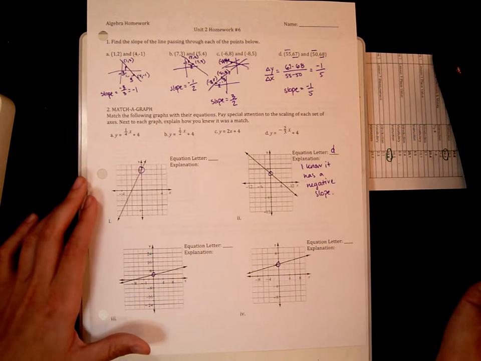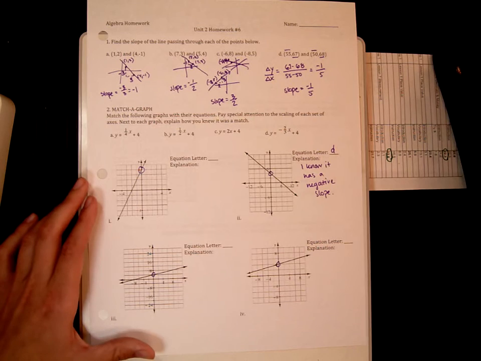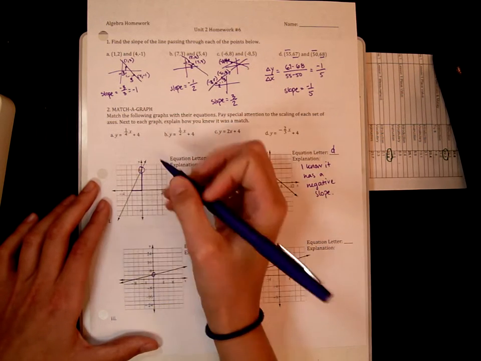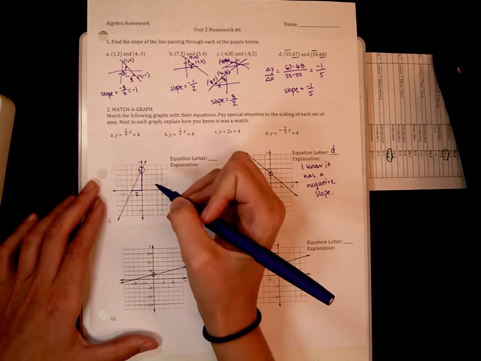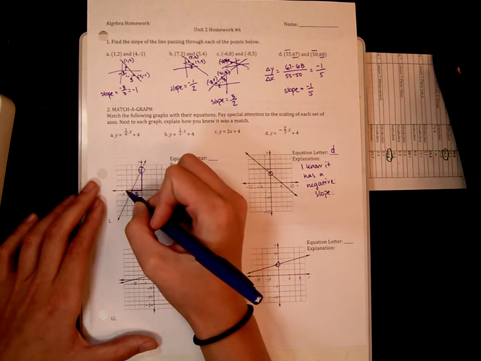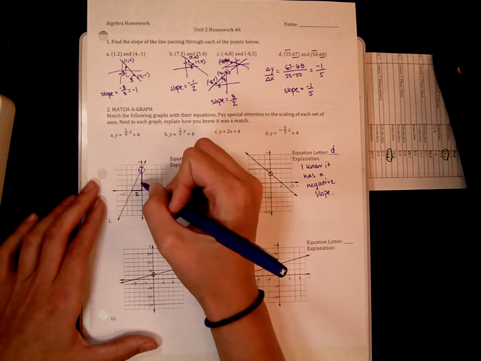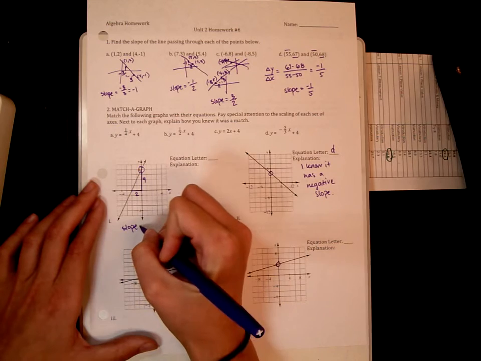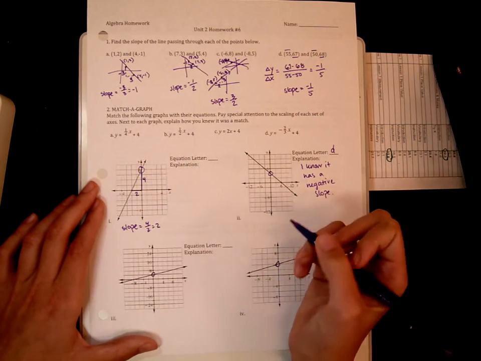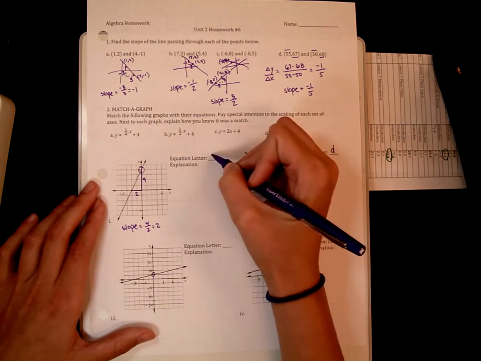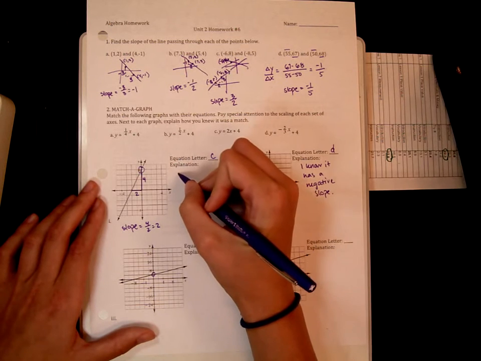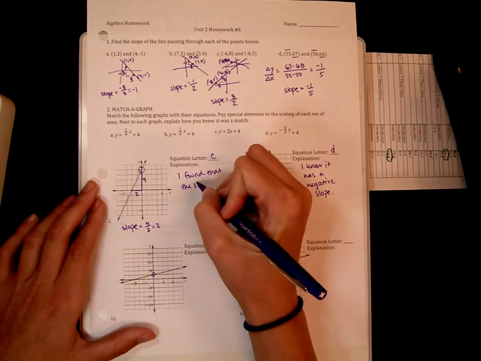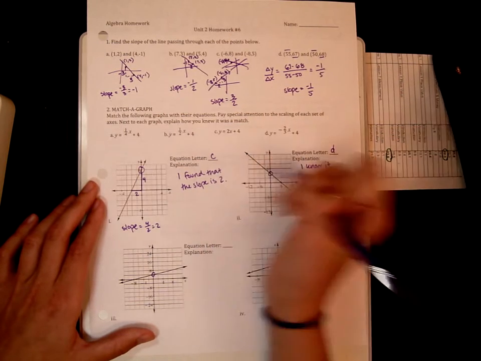Okay, so the next one, let's look at this one. I'm going to calculate the slope by drawing a triangle. I go over 2, and I go up 1, 2, 3, 4. So my slope is 4/2, which is 2. So that's going to be C. Explanation: I found that the slope is 2.